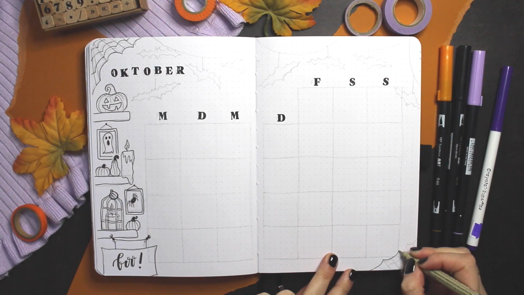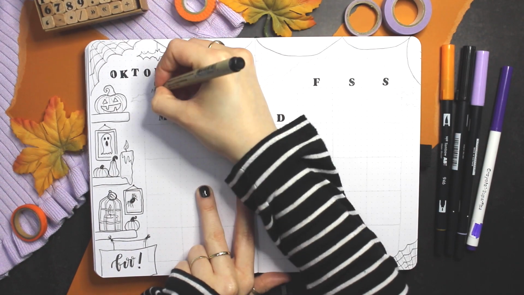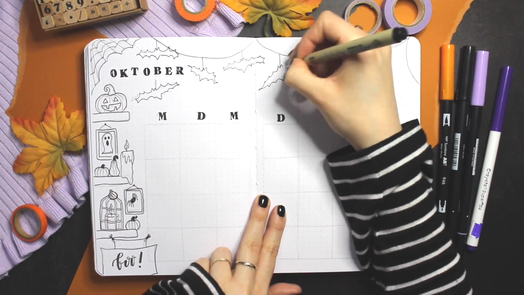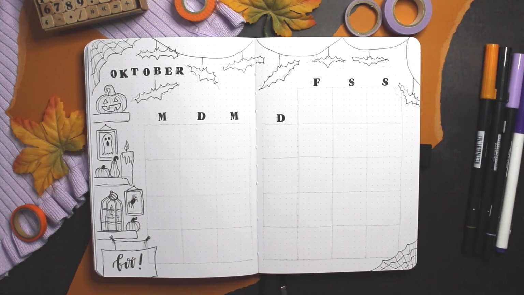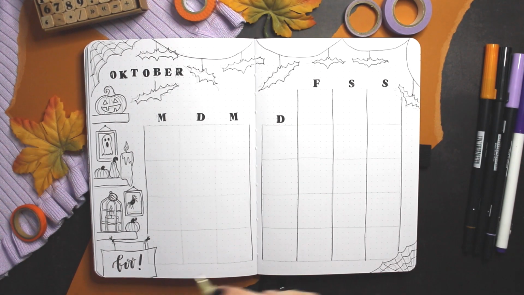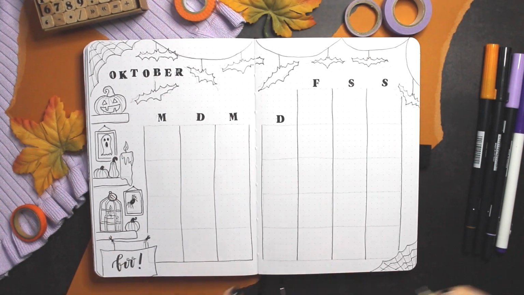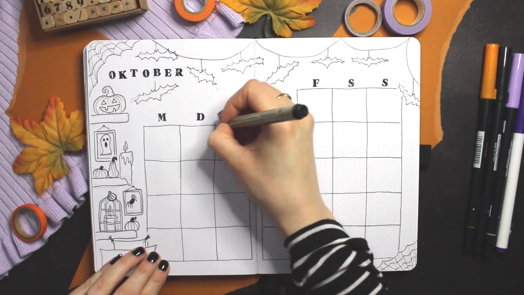But for my calendar spread, I am simply adding my simple grid calendar with all the days in the month, and then just doodling all my motifs that I have going on this month all around. It's a very heavily decorated spread, but I mean, the theme is decoration, so I had to go all out with my doodles.